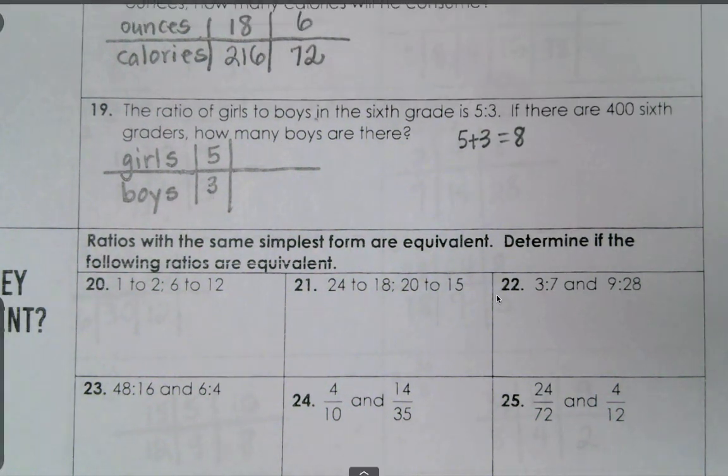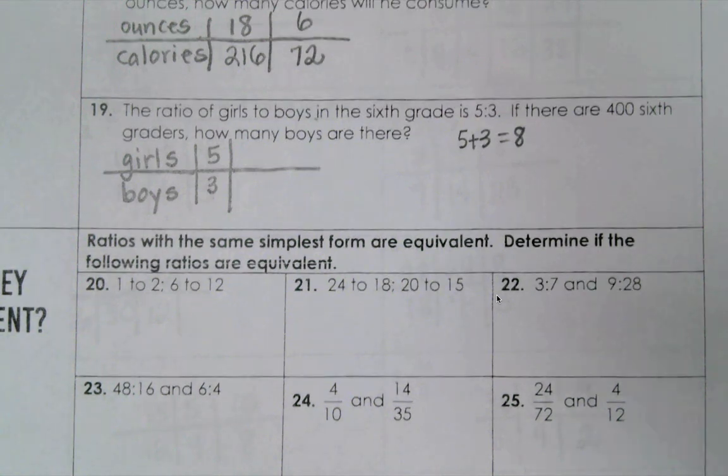Okay, I had to think about that. My brain works now. Okay, so I was right.